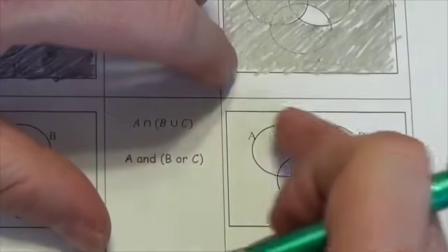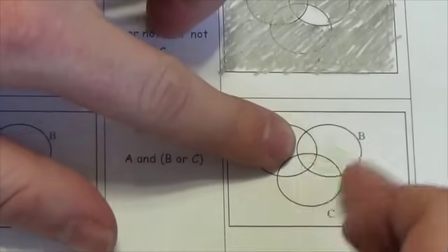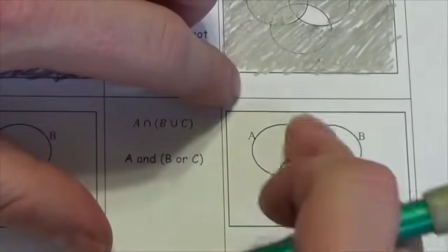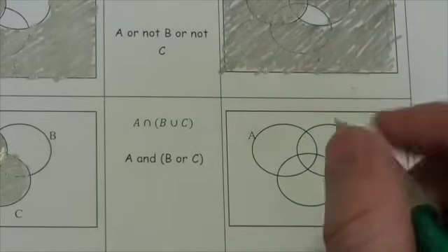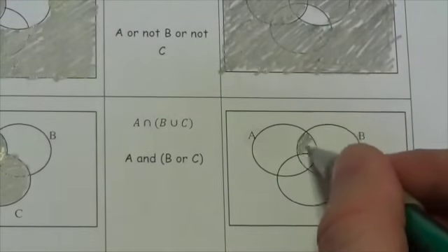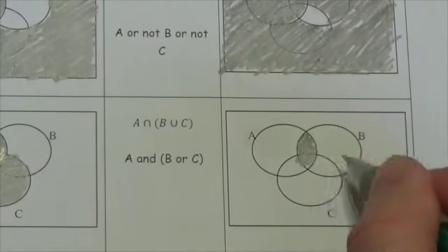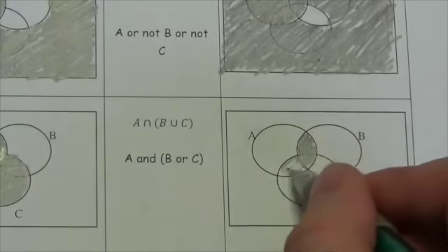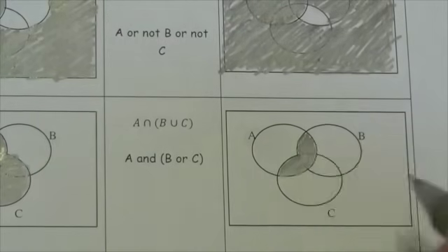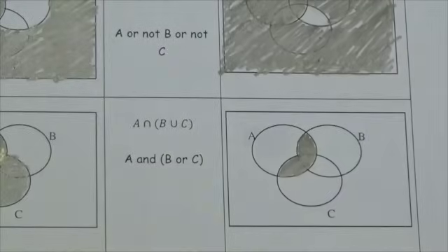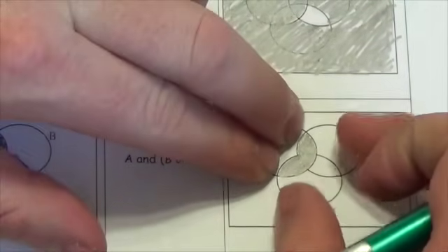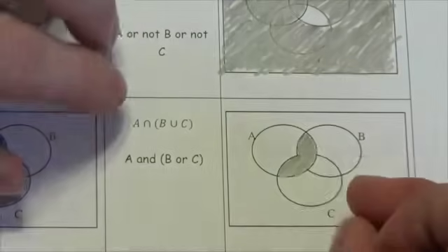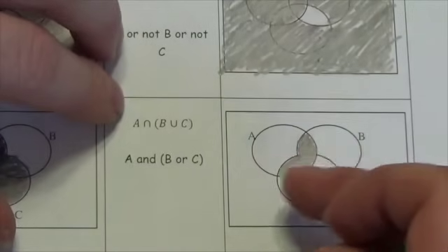Now here's A. So it's going to be these two sets together, overlapping with A. It's got to be that piece right there, because that's where the union of B and C intersects with A. It's just that little section right there. So it helps to think of it like this: see the B union C, and then look at where A crosses over that.